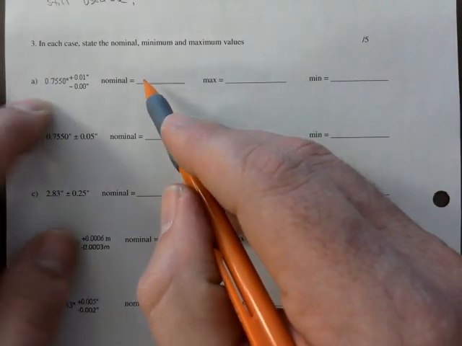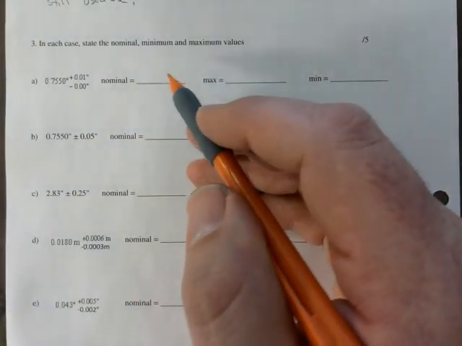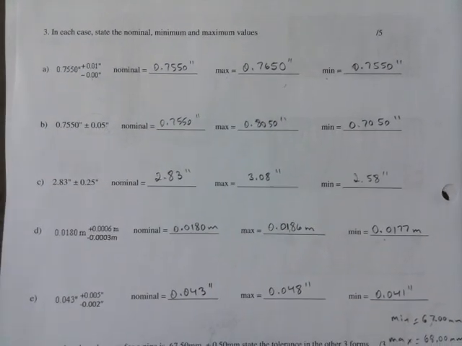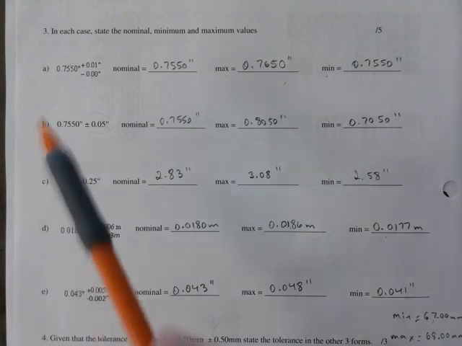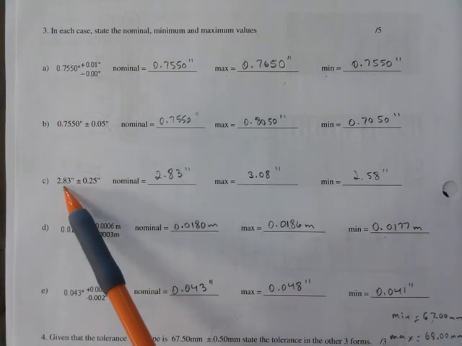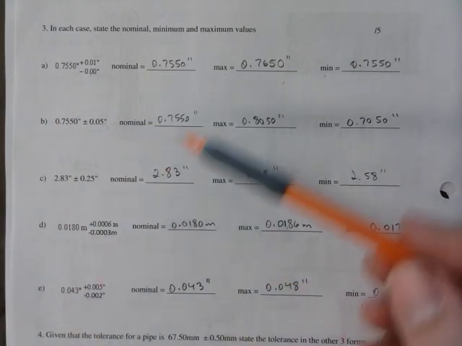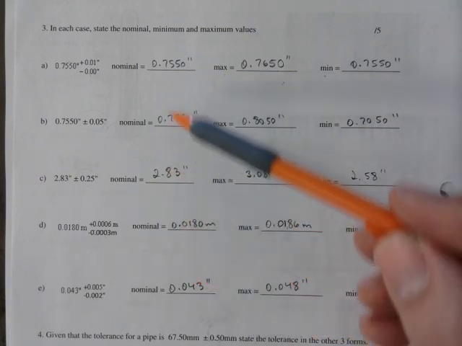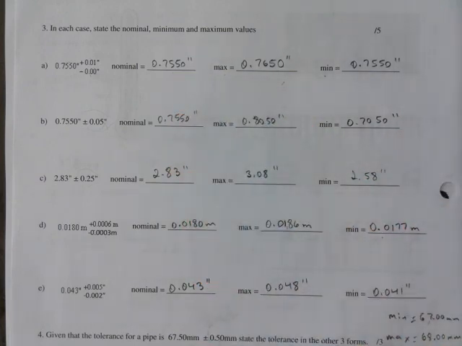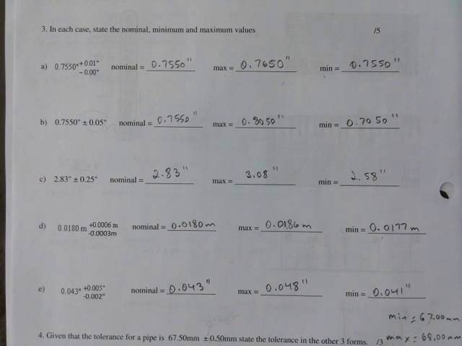Next time. So the nominal, I'll just show you here. This is the key. Ready? So the nominal is always the front number. That's not to be debated. It's the first number when it's there. There's one case where it's not there, when it's the max and the min. So I would say, just do a quick check.